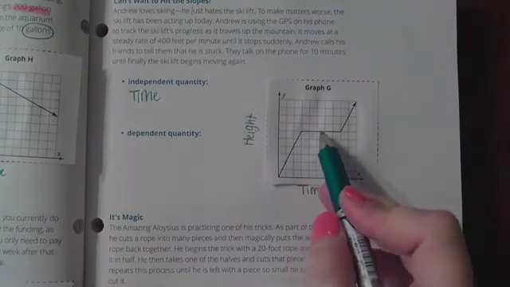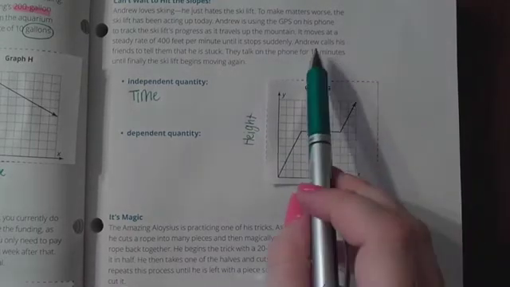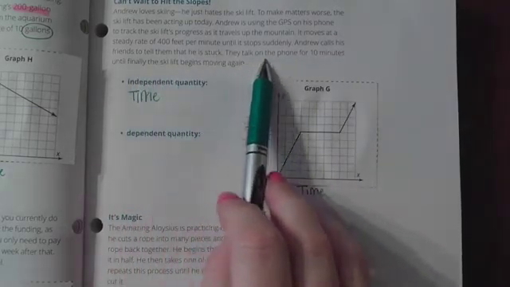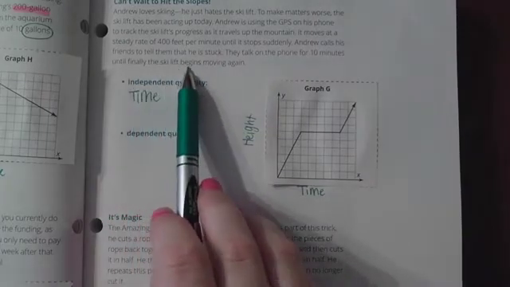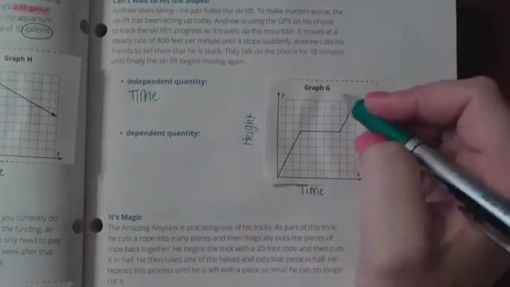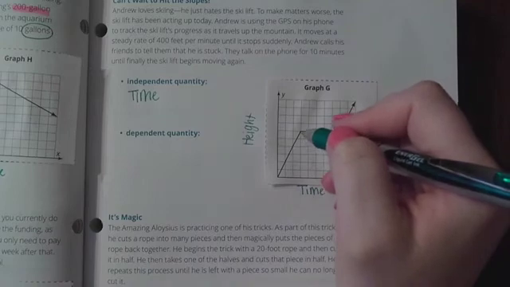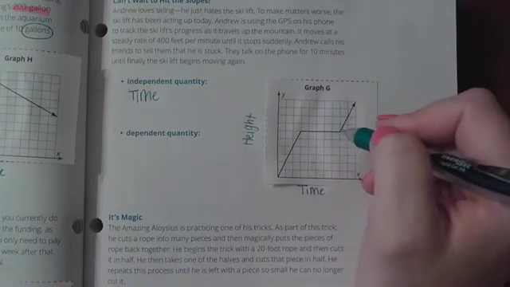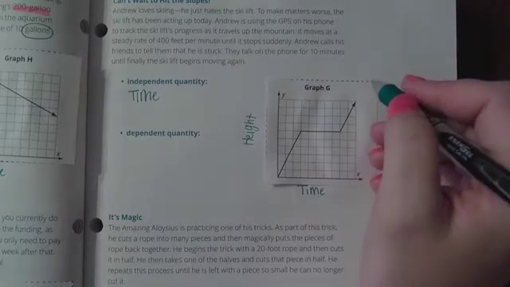So he's still at 400 feet here. And then he calls his friend to tell them that he is stuck. They talk on the phone for 10 minutes until finally the ski lift begins to move again. So the ski lift stopped working, he called somebody, they got it fixed, and then it started going again.